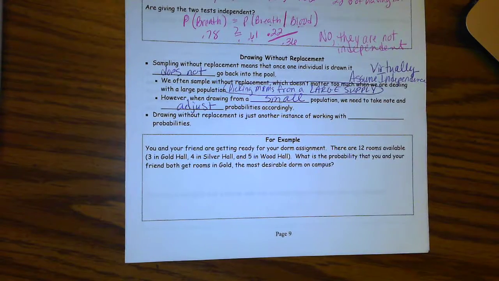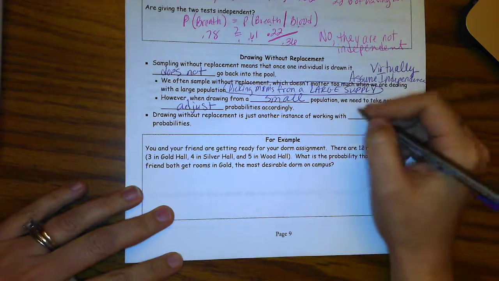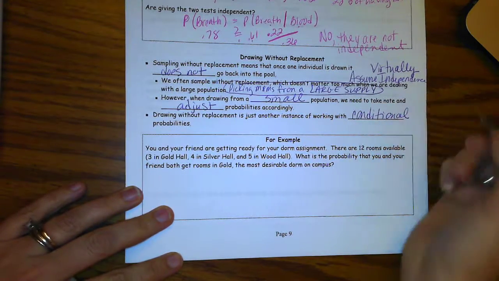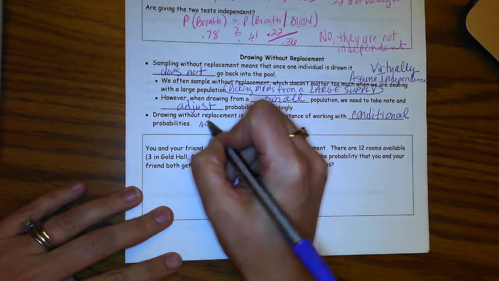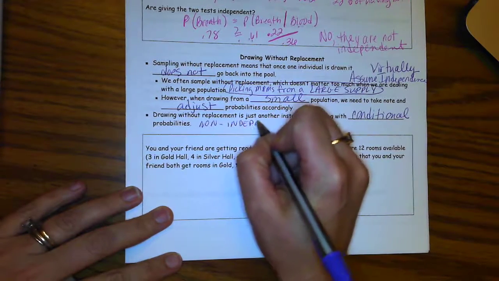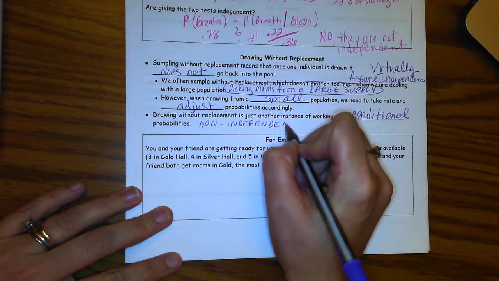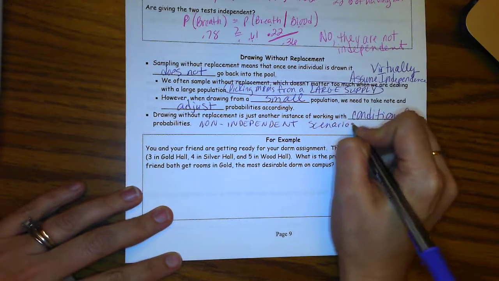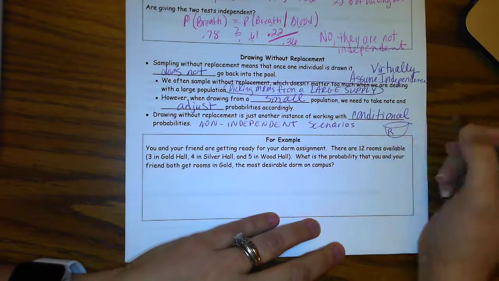probabilities accordingly. Drawing without replacement is just another instance of working with conditional probabilities, and it's also the same idea of working with non-independent scenarios. Okay?